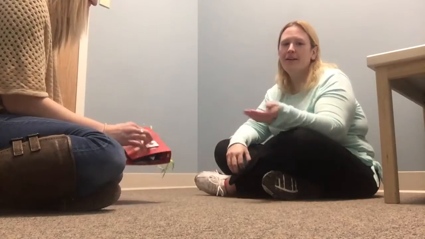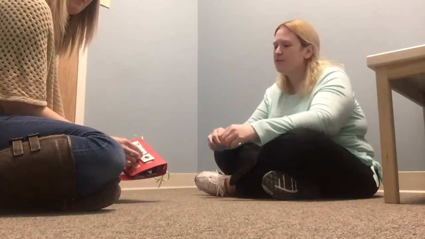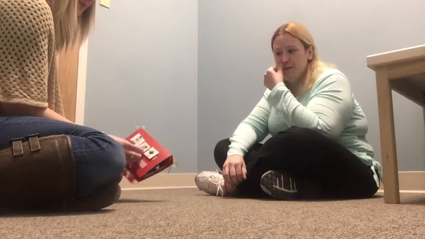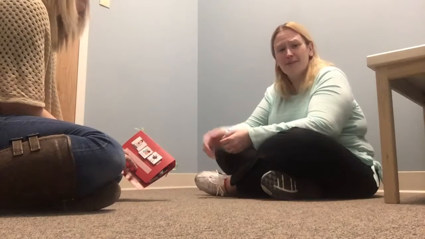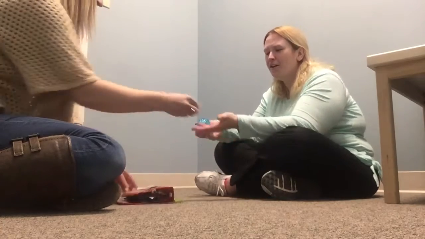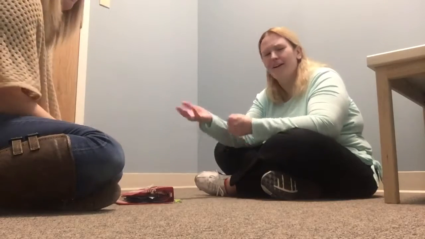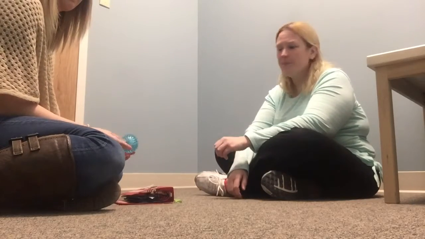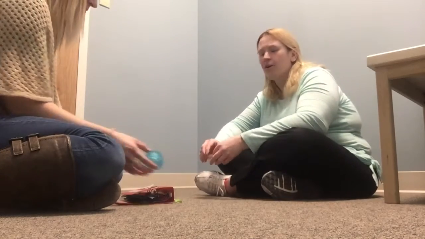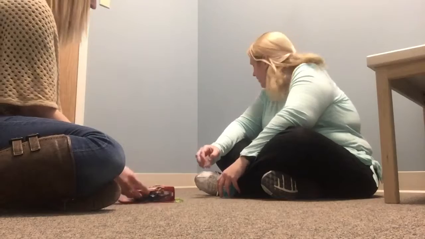If needed, this is also where a ghost prompt comes in, because you want to make sure that they are always choosing the correct card. If you allow them to choose a different card, you have to be able to supply that card immediately. So if they choose swing, you better have a swing right there because you want to reinforce that swing. So she's going to hand me the card among a 3-picture array, and I'm going to give her the ball. You can use 2 or 3-picture arrays to start out with. Currently we're using 3 with our little ones.